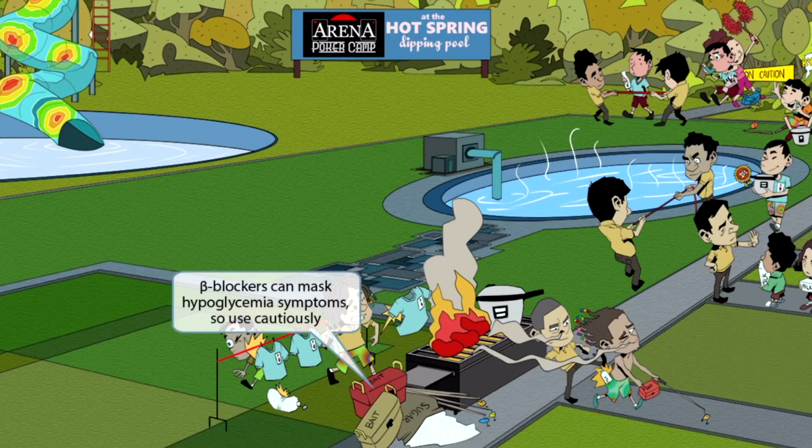Spilled sugar is our recurring symbol for hypoglycemia, and the bait tackle boxes and fishing poles falling on top of the sugar, kind of covering it, represents beta blockers masking hypoglycemia. So putting this all together should help you remember that beta blockers can mask hypoglycemia symptoms, so they should be used cautiously in these diabetic patients. And it's worth noting that this concept only applies to non-selective or beta 2 blockers, not to beta 1 blockers.